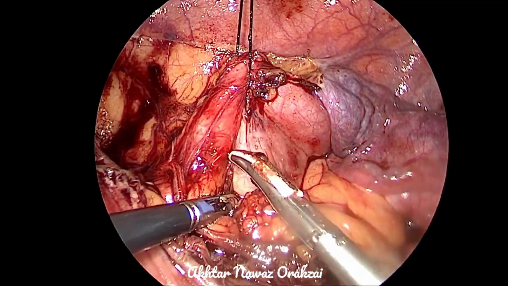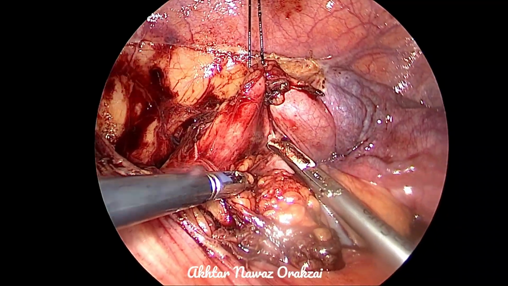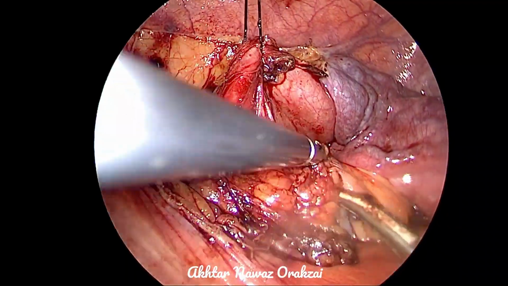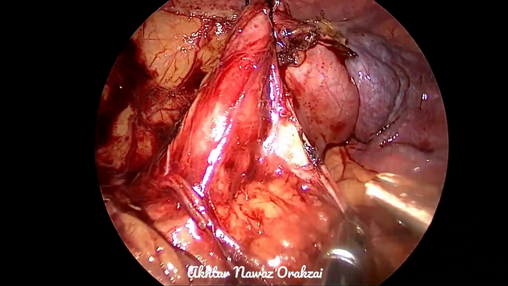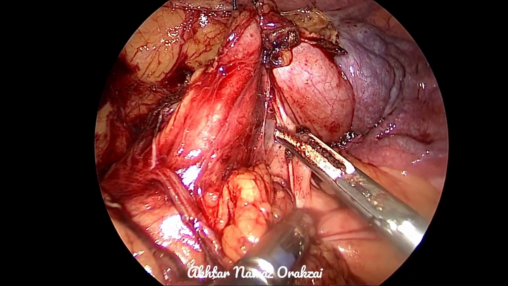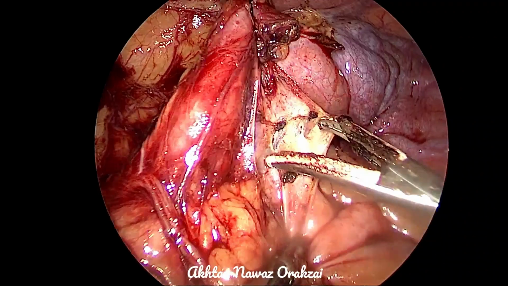Now we can clearly see the course of the ureter. We'll try to mobilize it, leaving some tissue near the ureter.